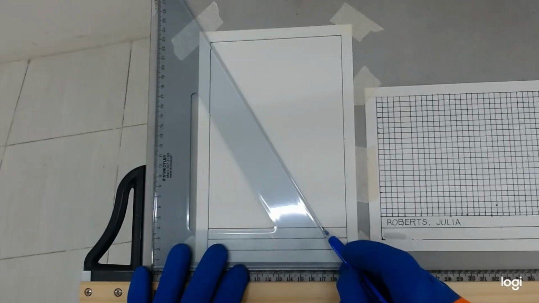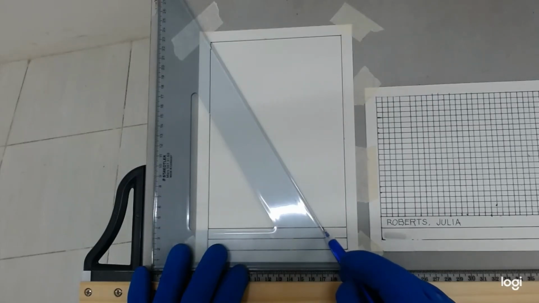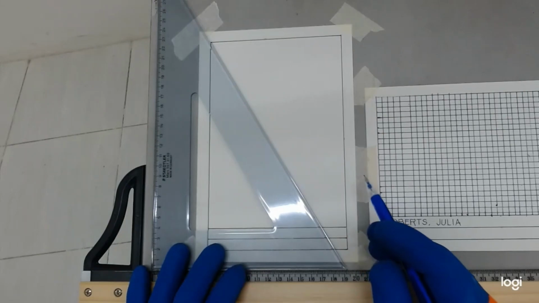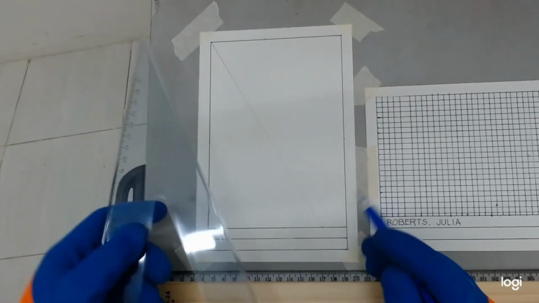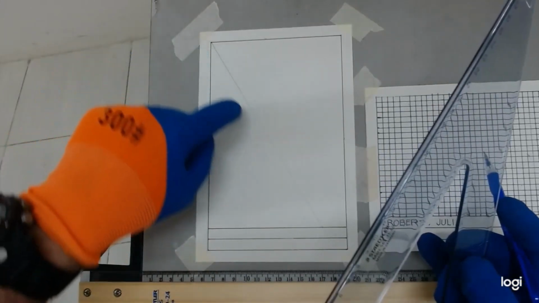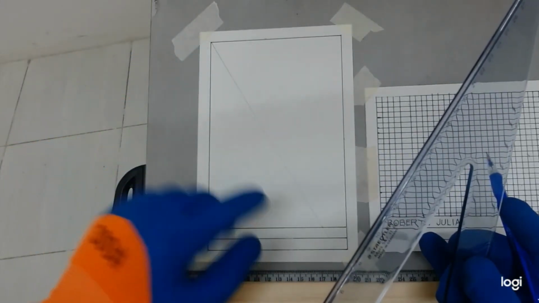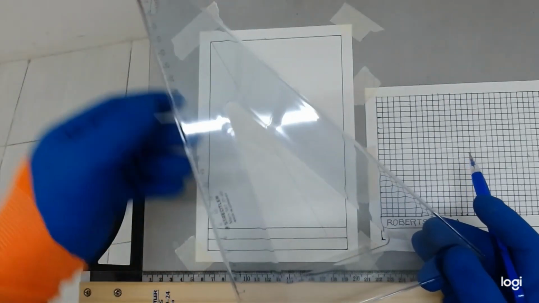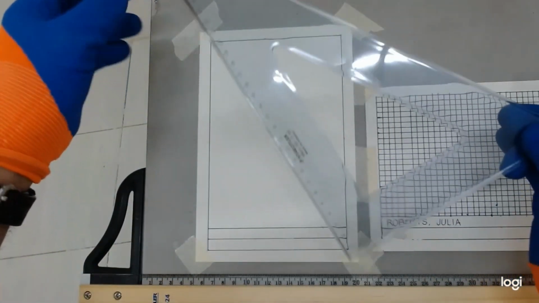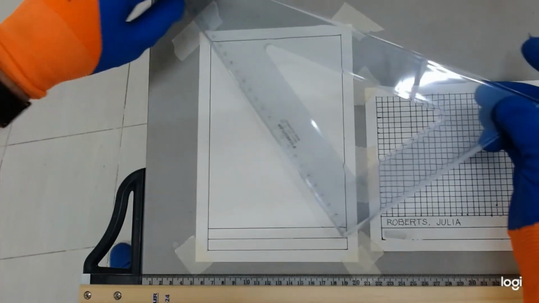here. When you reach this point, you have to continue the line about here, and I will tell you later the reason why I need to do this. Now, this line would be used to indicate the marks that would be used to draw the 30-degree lines.